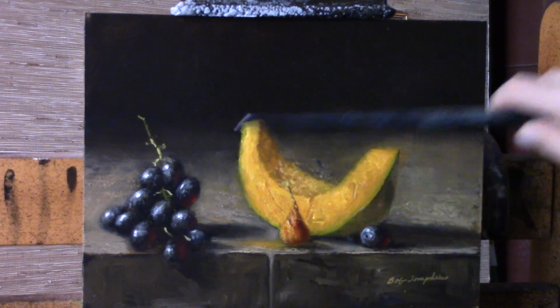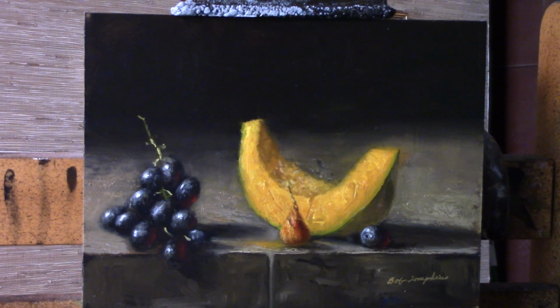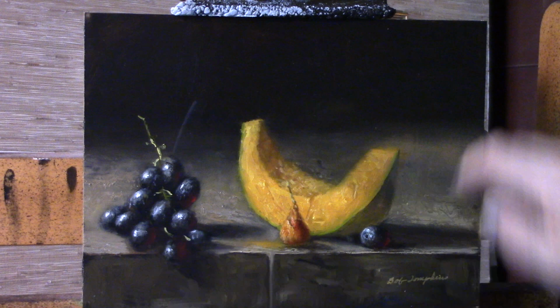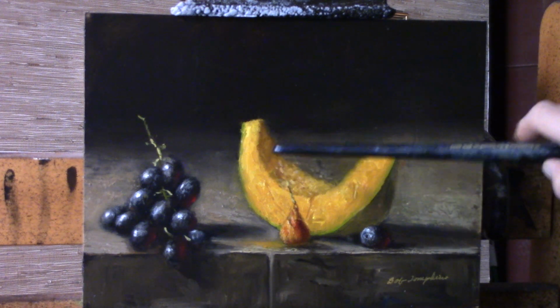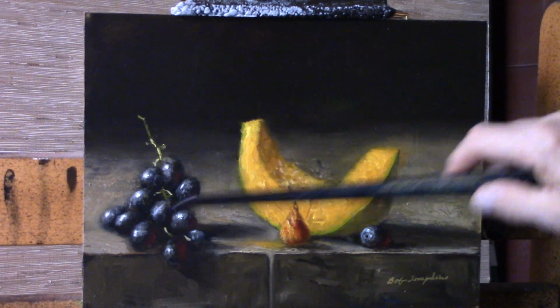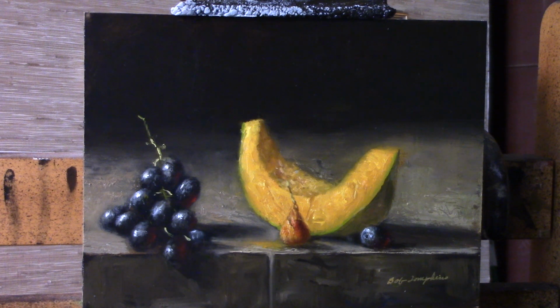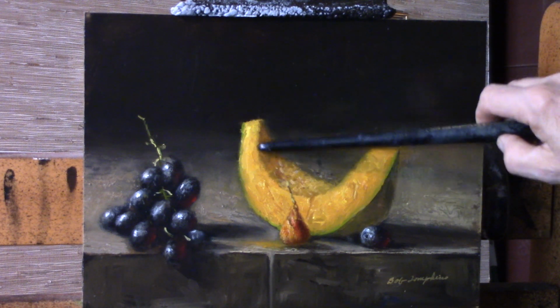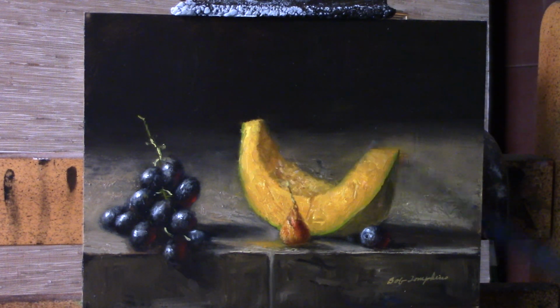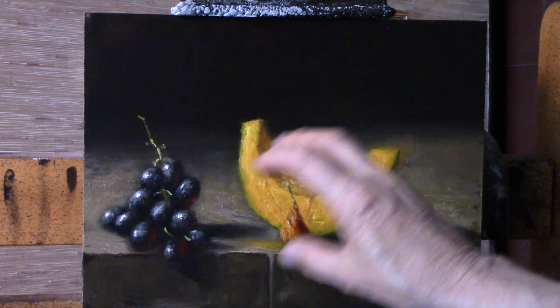So you have a difference between your values, which is light and dark. You also have a difference between your intensity or your temperature of the color, where the light side is going to be warmer than the dark side. And that's how you create this form.